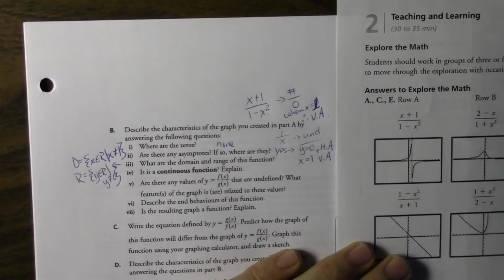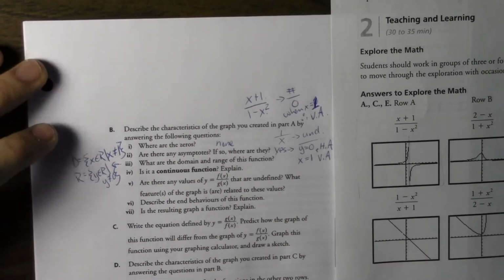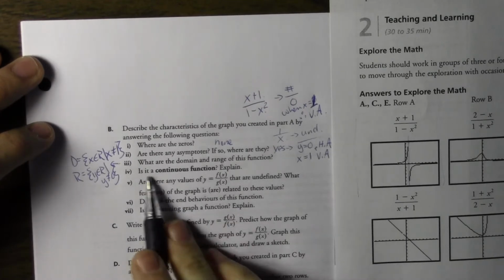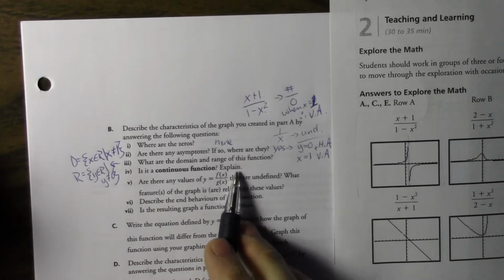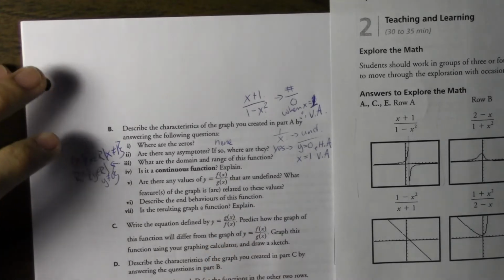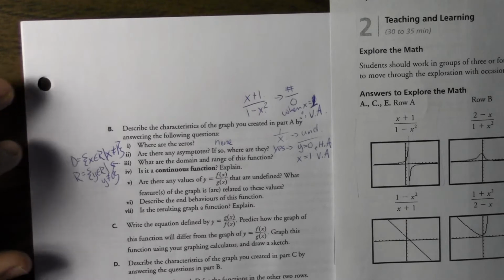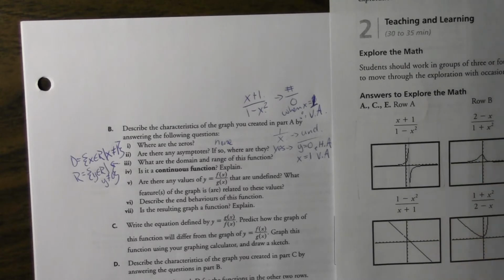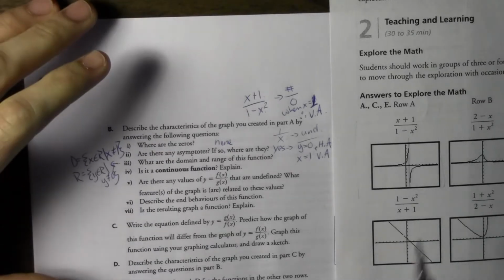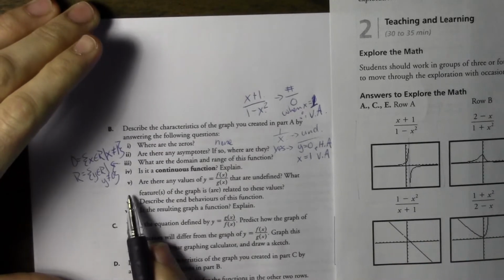Okay, there's our domain and range. Next, is it a continuous function? Who can tell me? Yep. No, it's not, because there's an asymptote. Okay, that goes through the middle, so it's not a continuous function. There's also the horizontal asymptote.